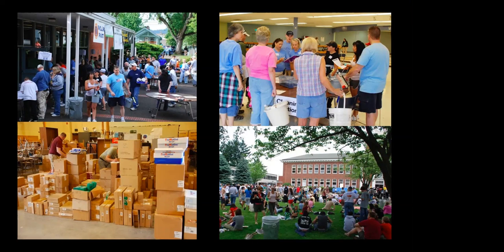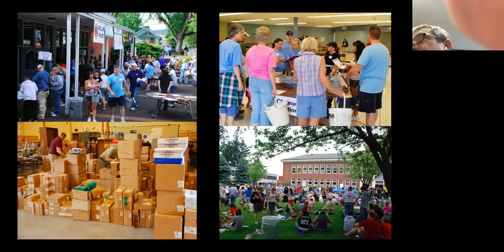It became a great collaborative relationship with the school, as we would have a clothes closet and all sorts of things for the students.